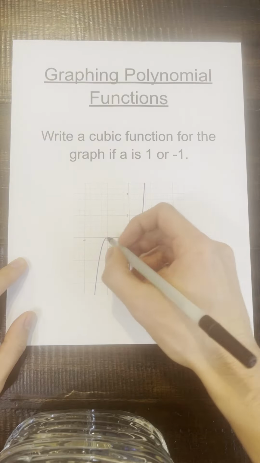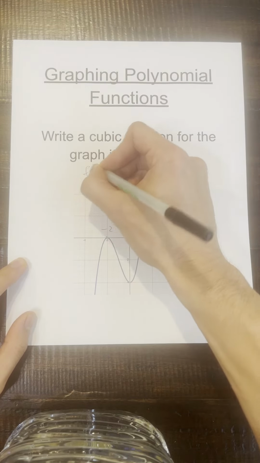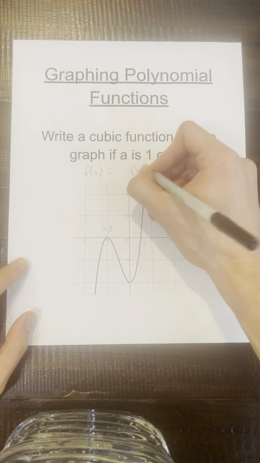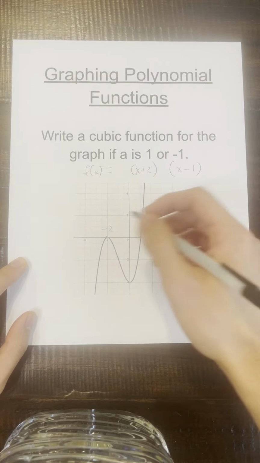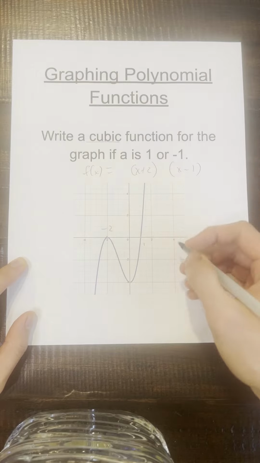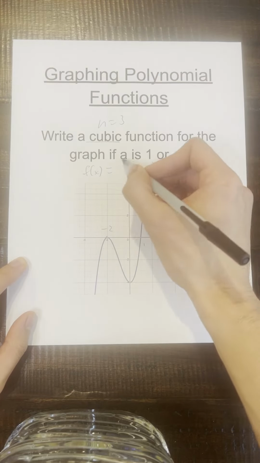All right, so first step, find the roots. So what are they? -2 and 1. So f of x, so -2, so x plus 2 is here, and then x minus 1 is here. Okay, and then next step is find the degree. So cubic means degree how much? It's 3. And then we need to find a.